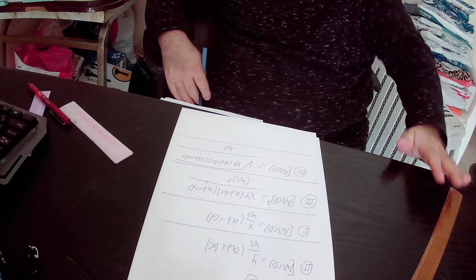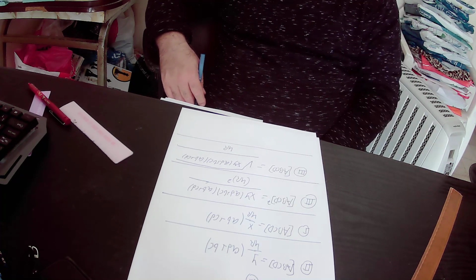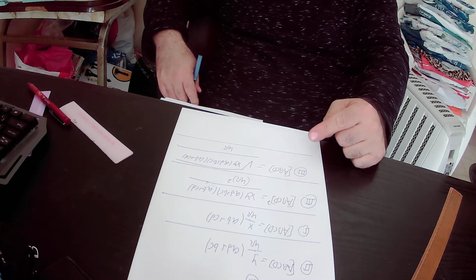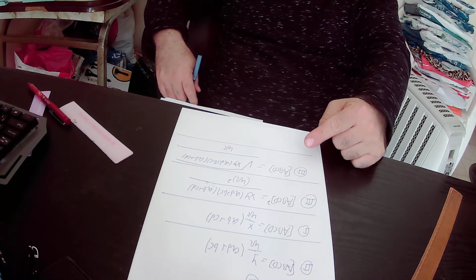Here we will multiply equation number 3 by R, and then divide it by the area of quadrilateral ABCD.